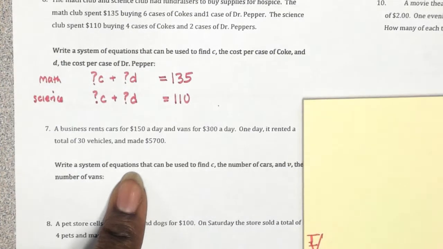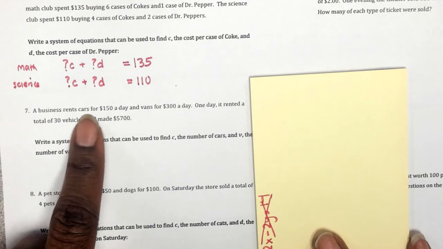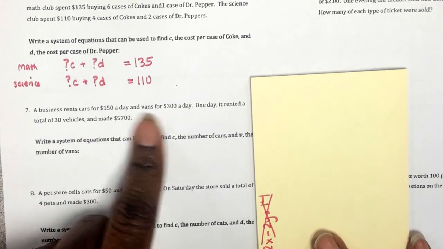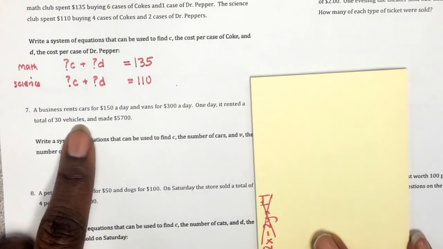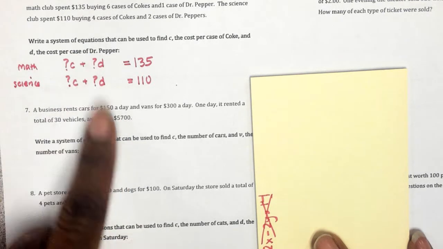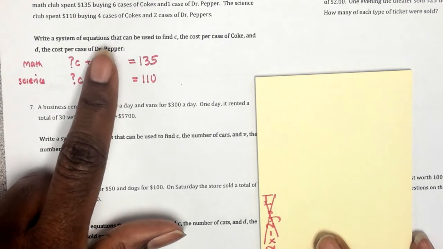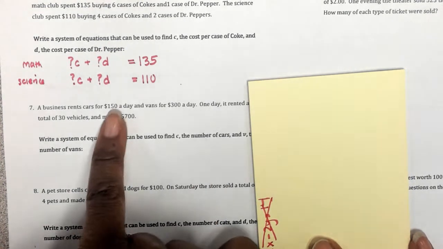Alright. Remember, sometimes the setups are different. On number 7, it says a business rents cars for $150 a day and vans for $300 a day. One day, it rented a total of 30 vehicles and made $5,700. Now this one, some people think the setup is like number 6, but it's not.